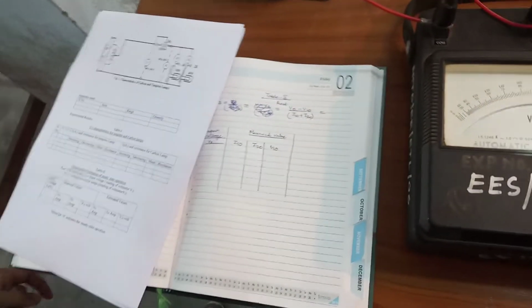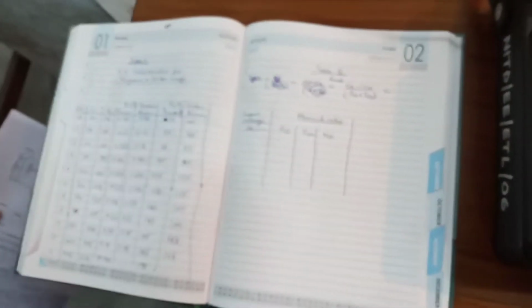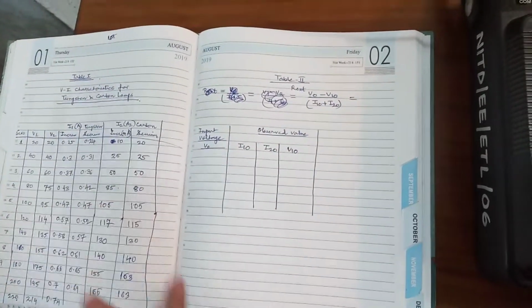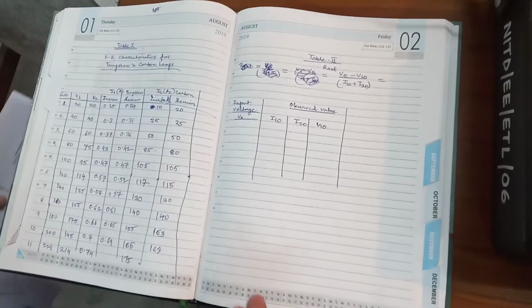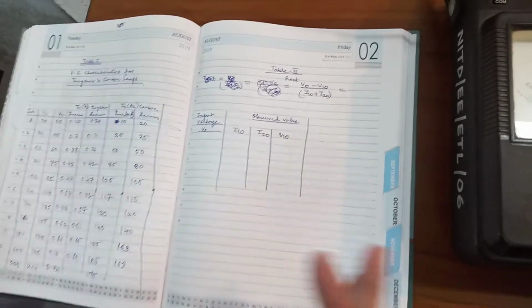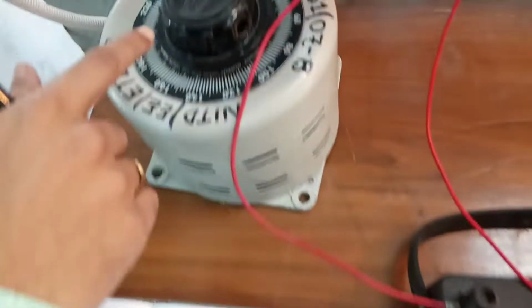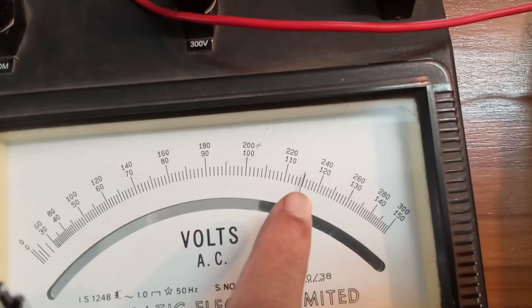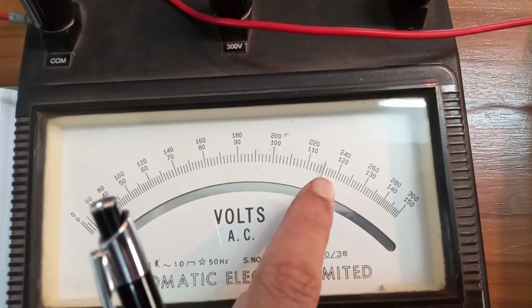Now let us perform the steady state operation, and with that reading we'll verify what we are actually getting from the VI characteristics which we got from this table. Once we plot it, then only we'll be able to get it, and then we'll record the steady state value with the maximum voltage, which is 230, as you can see here. This is denoted as V0 in Table 2 for the experiment.